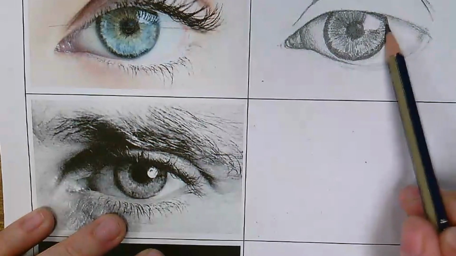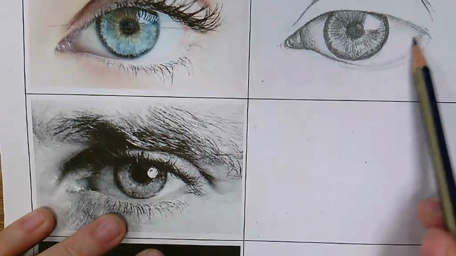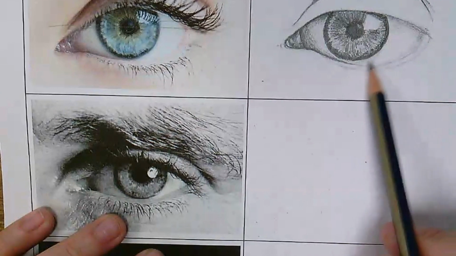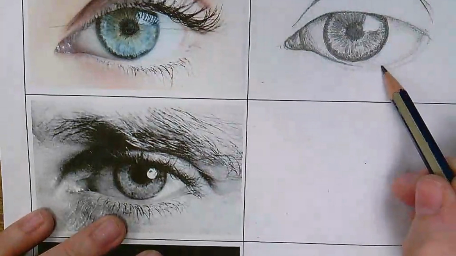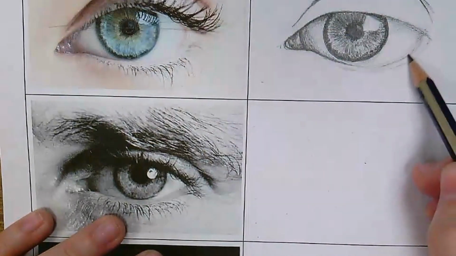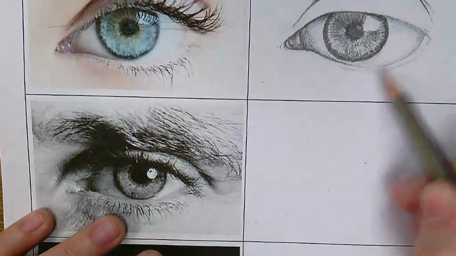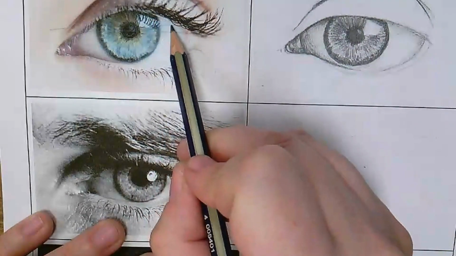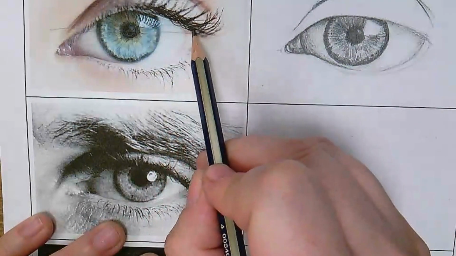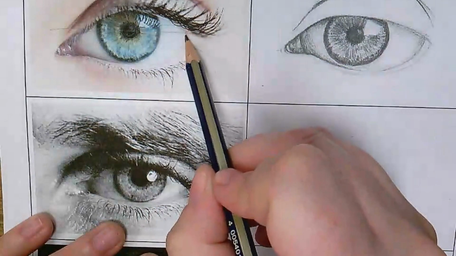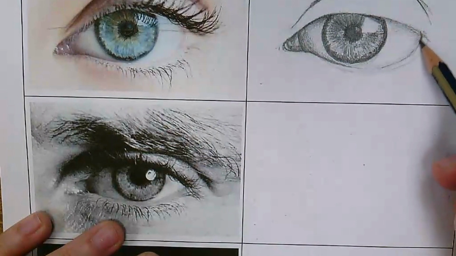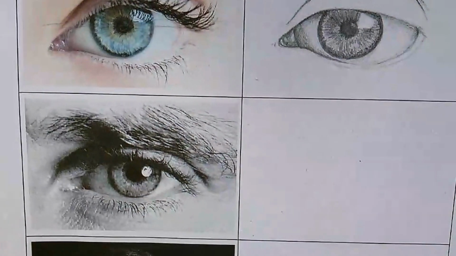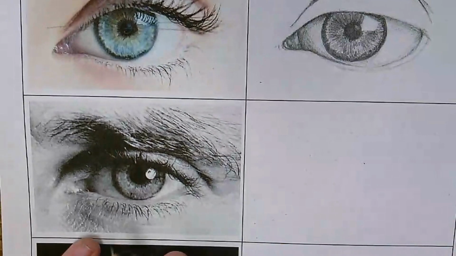Get some more of that shadow. This line is a little darker, so I can go ahead and darken up just a little bit. It's not very dark like the other ones. This line is going to be darker, but it's going to be because of the eyelashes, so I'll get that in just a minute. It's pretty dark right in here. All right, cool, round looking eyeball.